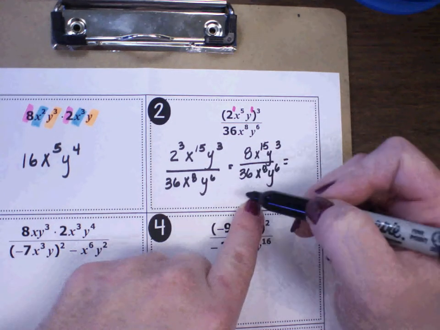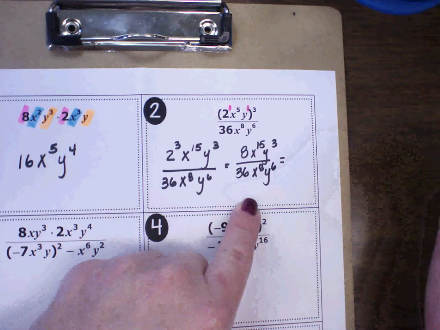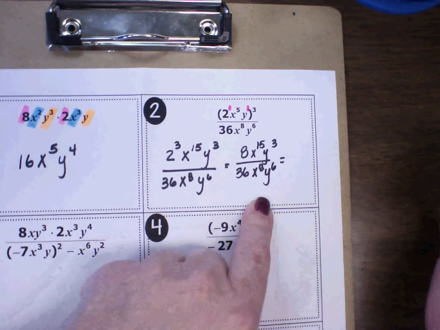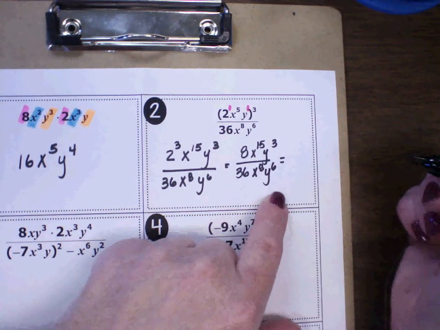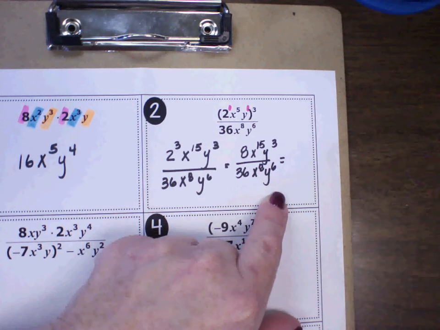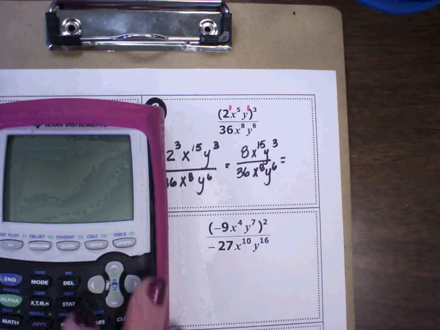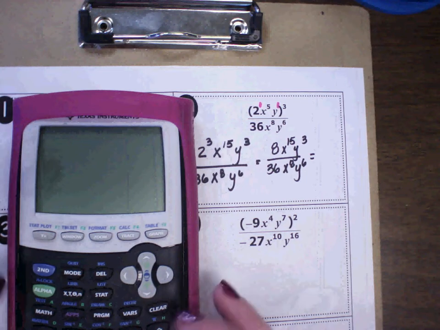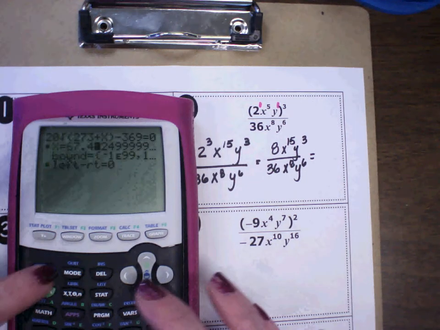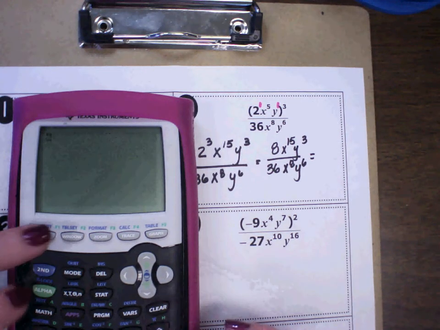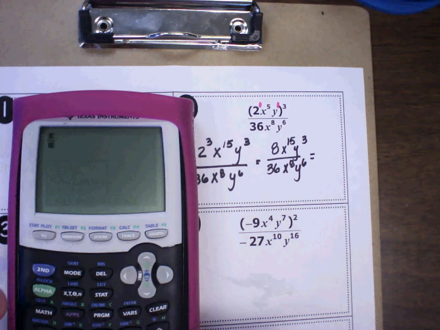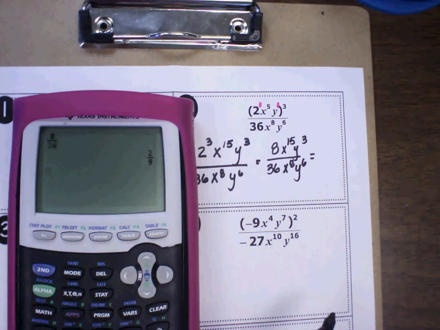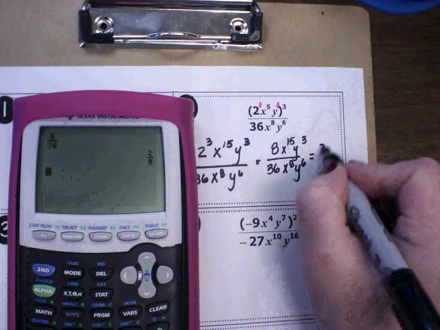All right, 8 and 36 can be simplified. And if you don't know, let the calculator do it for you. What can you simplify 8 and 36 by? We can do it by 4. Again, if you don't know, just please do it on the calculator, correct? 2/9? Yes?